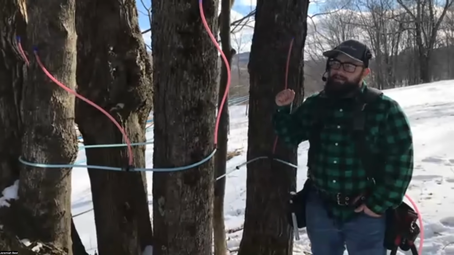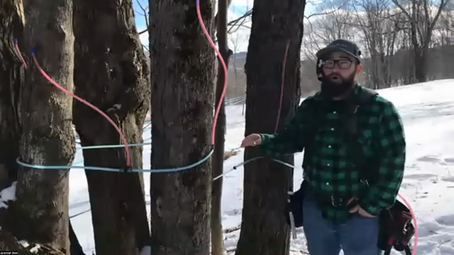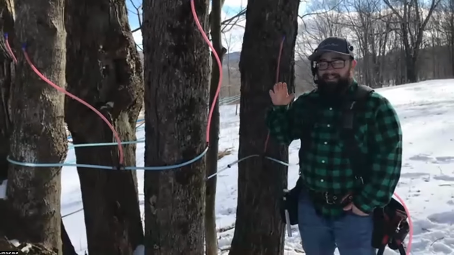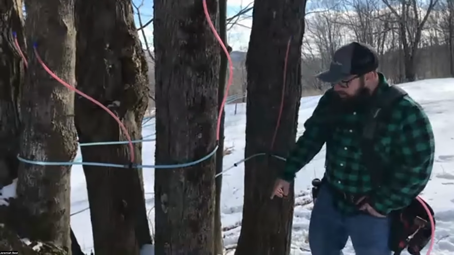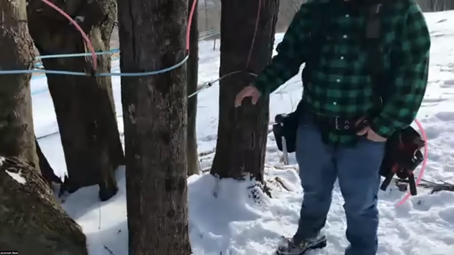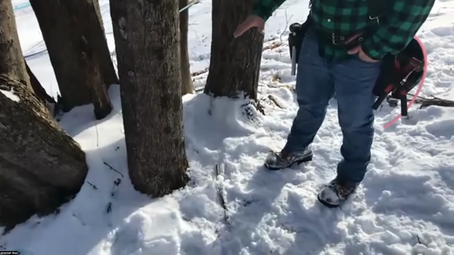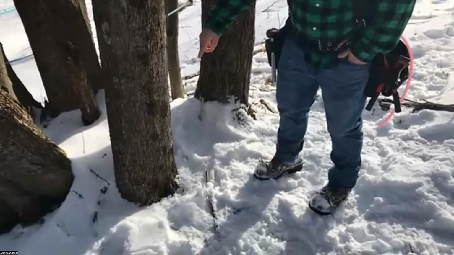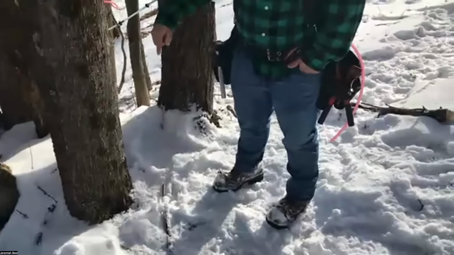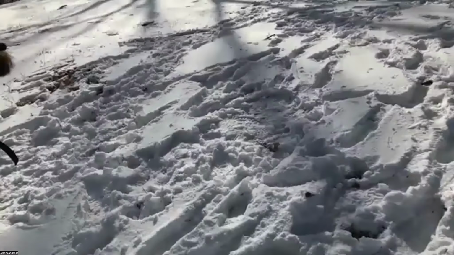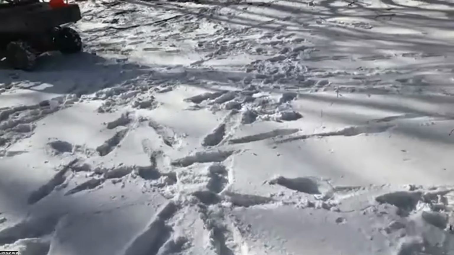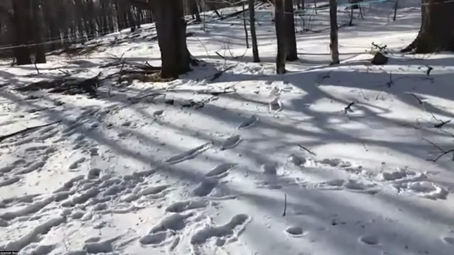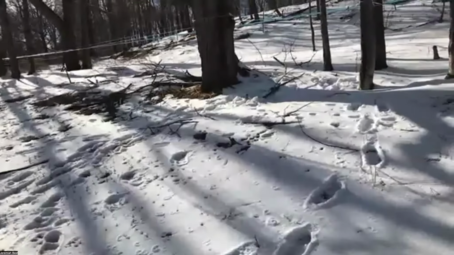All that's going to do is make your buckets or your collection units full all the time, because the sap is going to be running around the clock. So for a maple producer, that's what we want. That's really good. Now, something to take into consideration, which you can't really see here in the woods with the snow, is what they call bowling. Bowling is when the snow melts around the base of the tree. If you come up here and look at some of these other trees, you can see that with the sun, that's where the snow is going to melt first. And in order for the sap to run really well, you need to see that bowling start to occur.